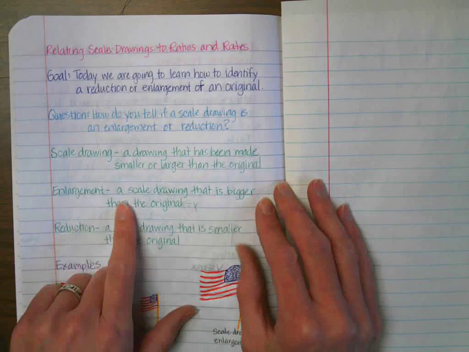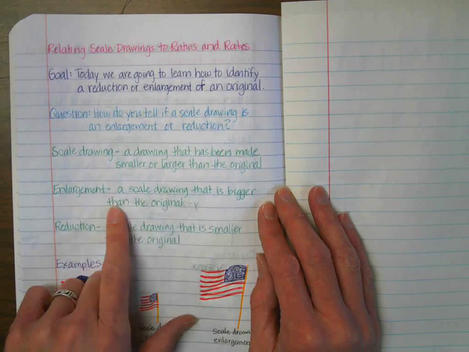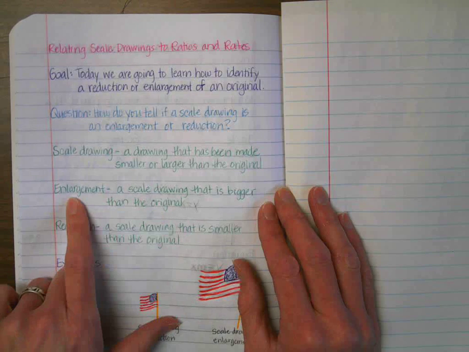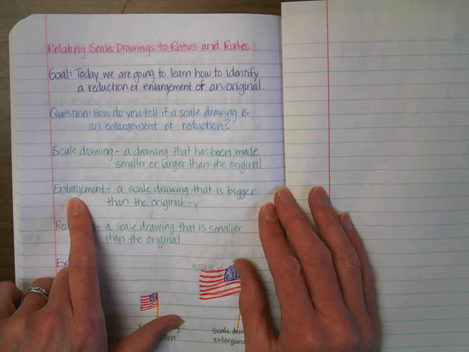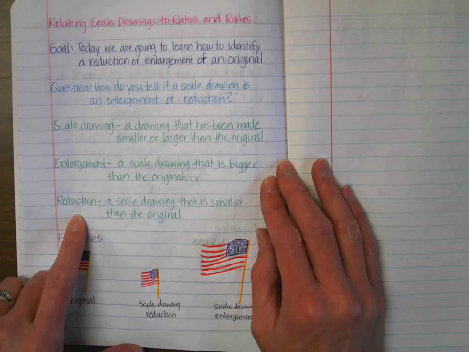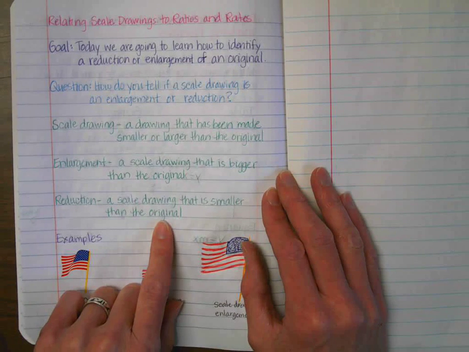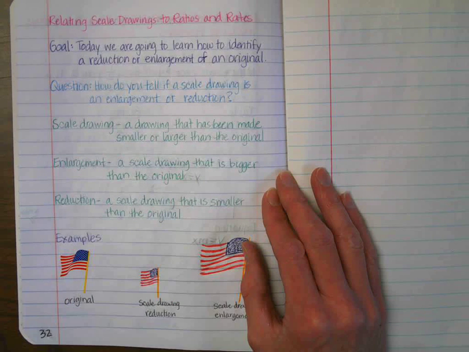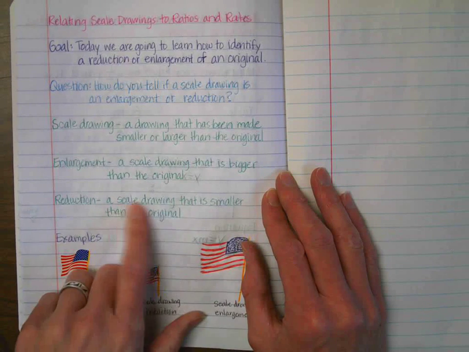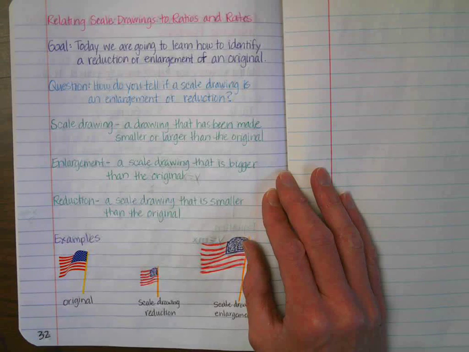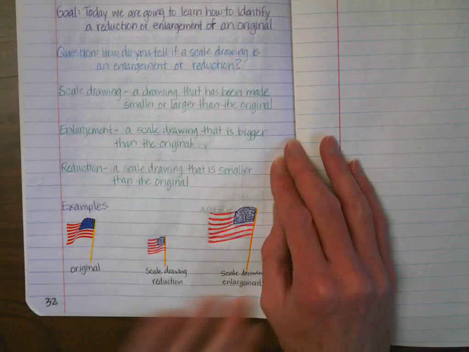An enlargement is a scale drawing that is bigger than the original, kind of why enlarge means to get bigger, right? A reduction is a scale drawing that is smaller than the original. So that means that the original looks bigger than the picture that it was drawn. So you're drawing a picture and you're shrinking it down. You're making it smaller, okay?